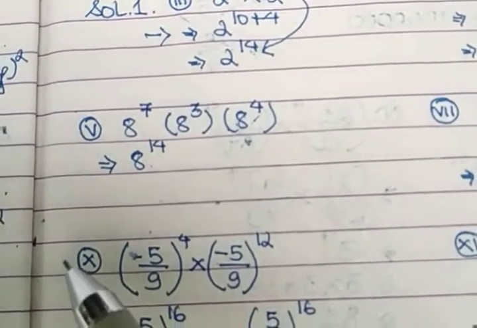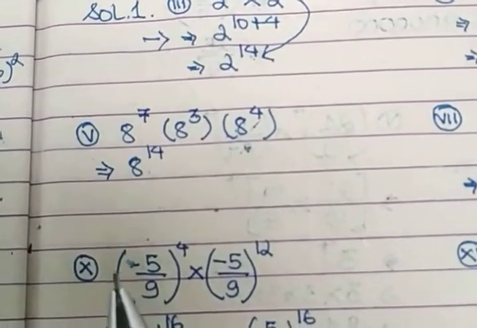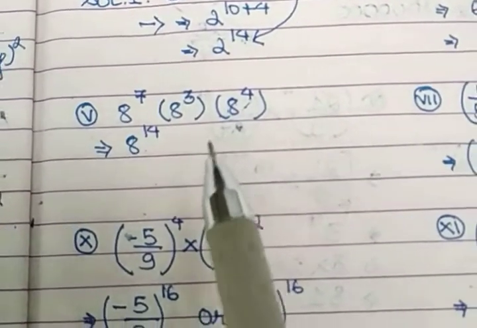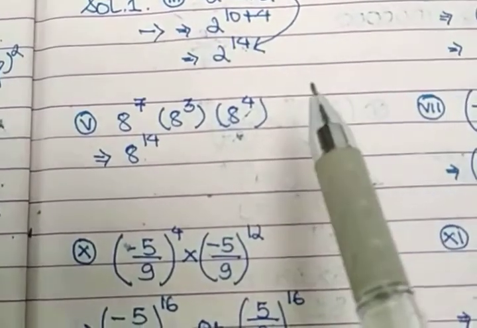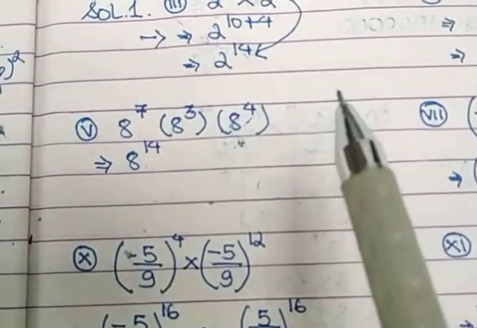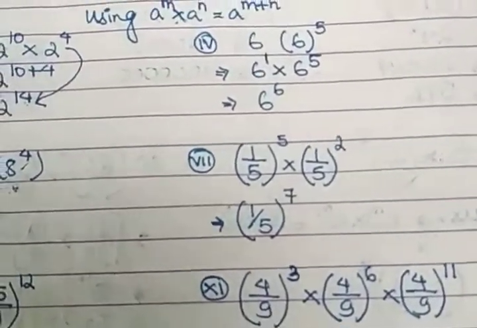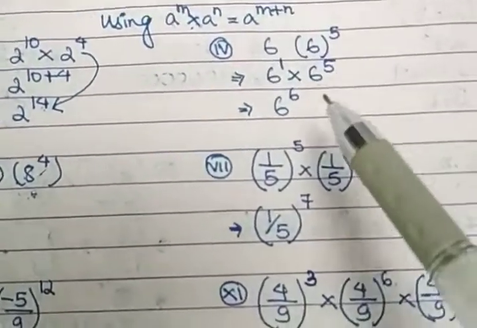Okay, but for that you need to memorize the exponents. Remember, memorize the laws of exponents. Now what I want you to do is write the laws of exponents in your copies as well as memorize them. Okay, now for question number 7, what I have is the fractional forms.